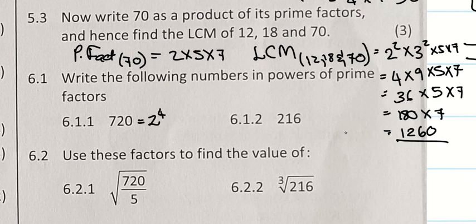Linko. Okay, Liko. So tell me, Liko, what is your answer? 2 to the power of 4 times 3 to the power of 2 times 5. Do we agree with that? Yes, well done with that. Anyone wants to help me out with 216 as it's prime factorized? Yes.